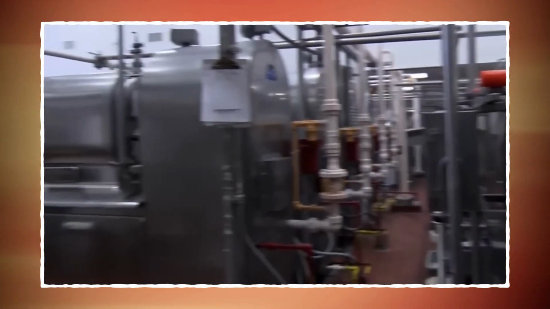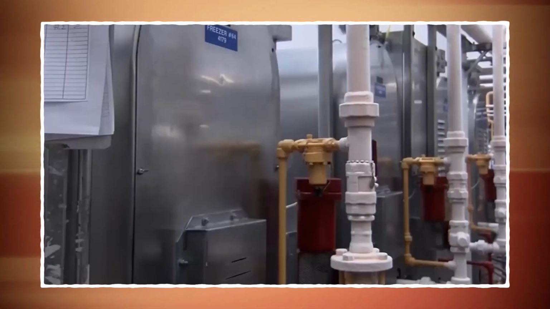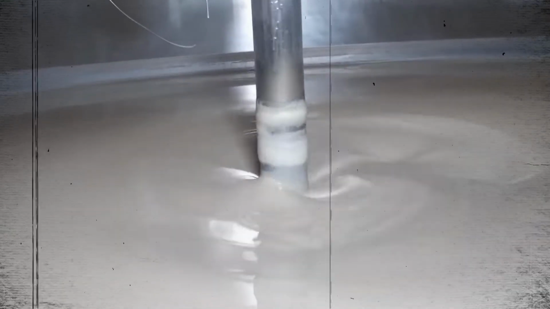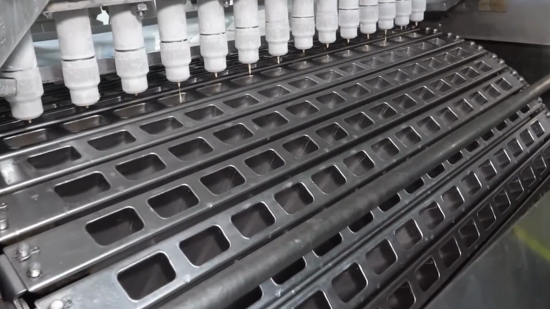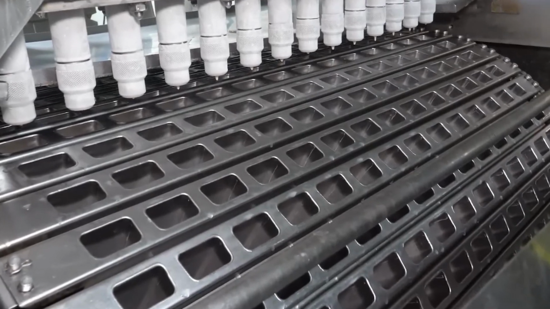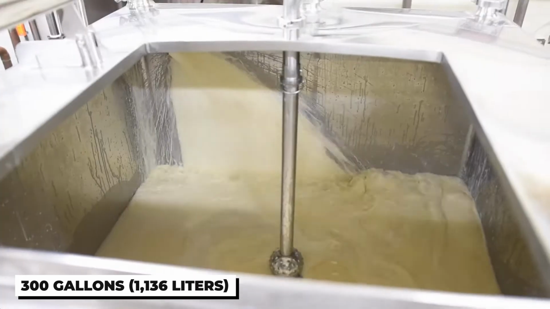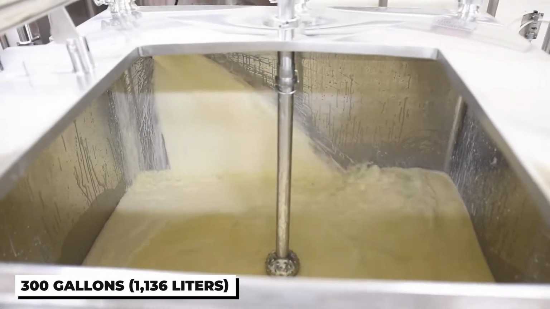The chilly temperature allows all the ingredients to cozy up and blend together. Think of it like a meet and greet party where everyone finally gets to know each other a little bit better. Once the ice cream mix is ready to take on some serious flavors, it is pumped into the sleek stainless steel vats, each holding a whopping 300 gallons. That's 1,136 liters to be precise.